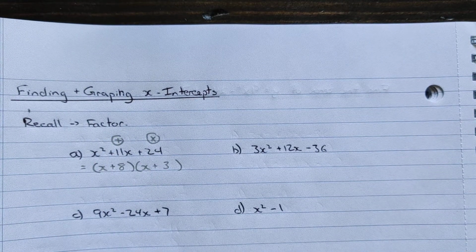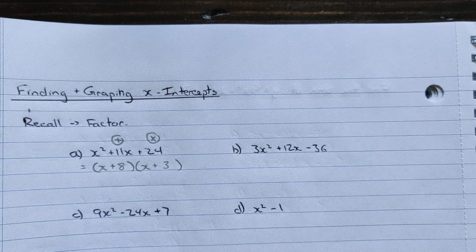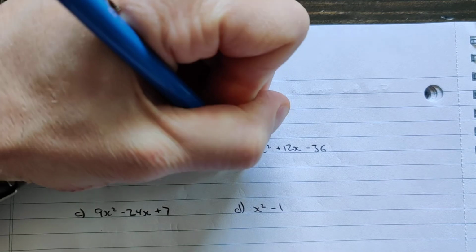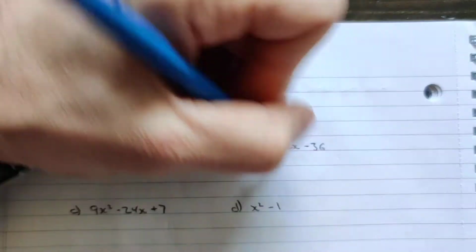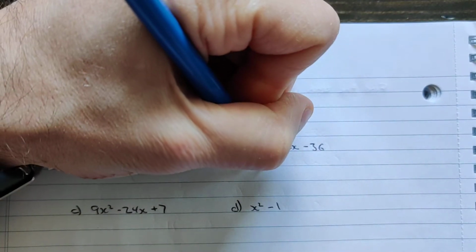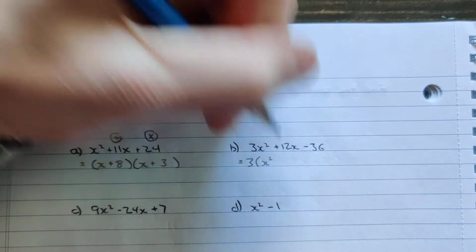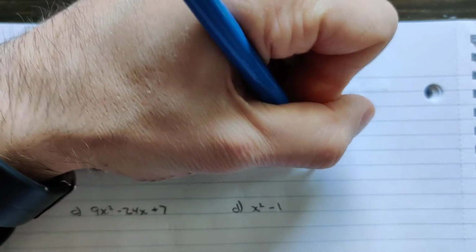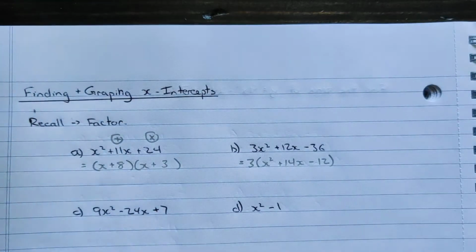In the next case, this is not looking like a simple trinomial because we have a 3 out front. However, first thing we look for is a common factor. And yes, there is a common factor here, a common factor of 3. All three of these terms are divisible by 3. 3 gets divided out. We're left with x squared plus 4x minus 12.